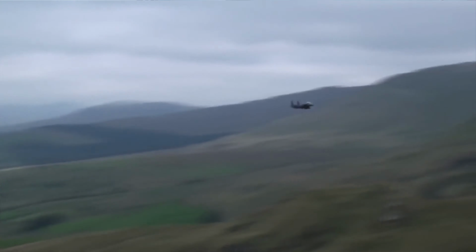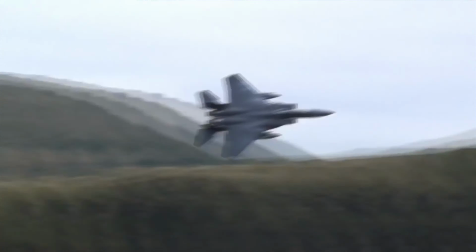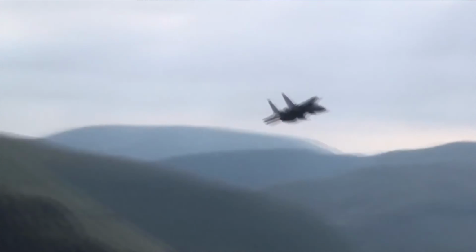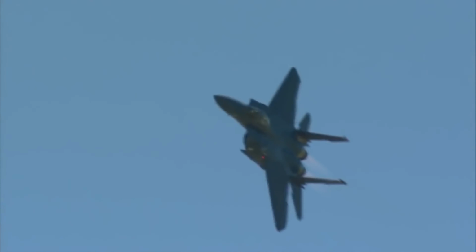First the specs, then the variants of the F-15. So the F-15 is 63.8 feet or 19.45 meters long, with 42.8 feet or 13.05 meters of wingspan. It is powered by 2 Pratt & Whitney F-100 engines or General Electric GE F-110 turbofan engines, providing 29,000 pounds of force each.